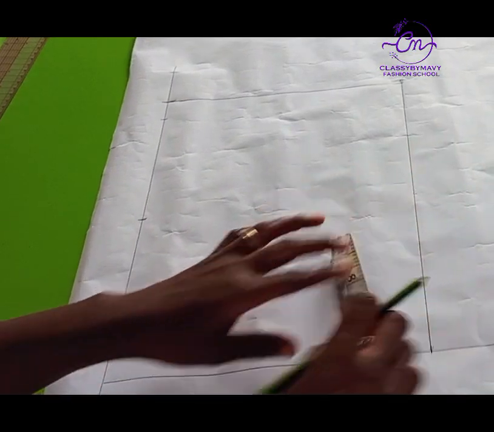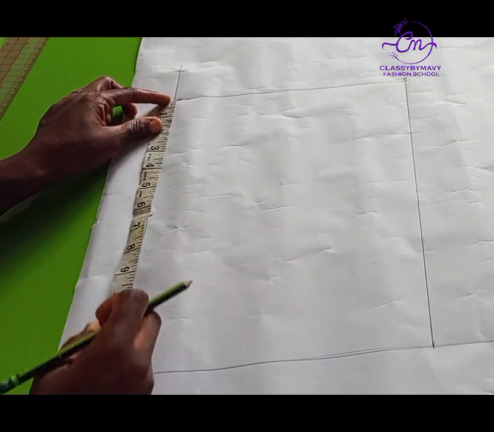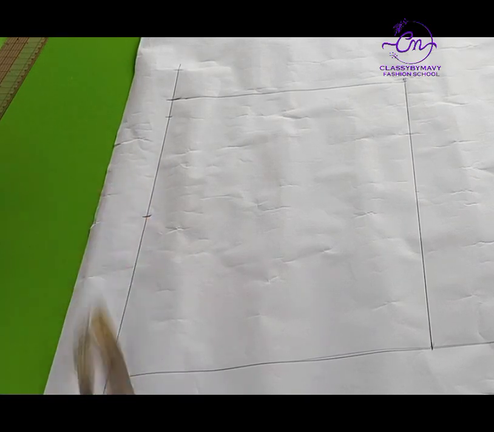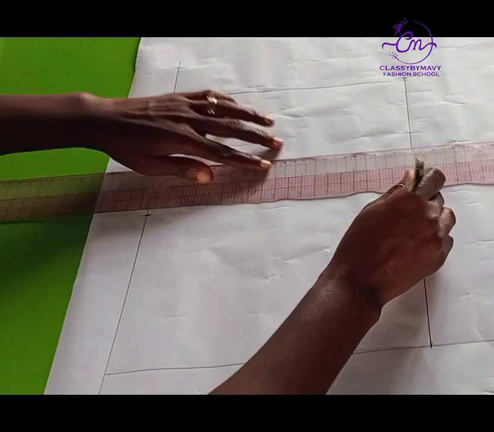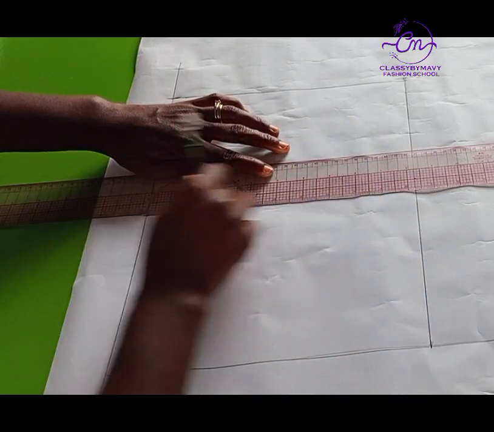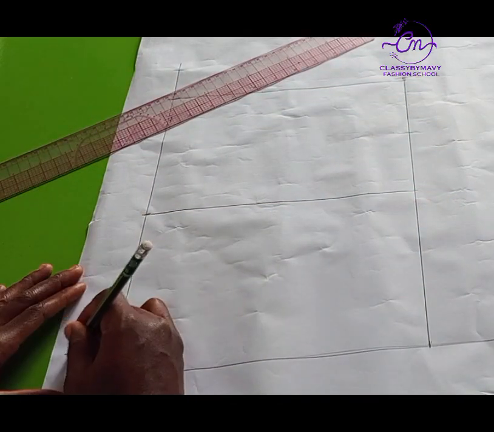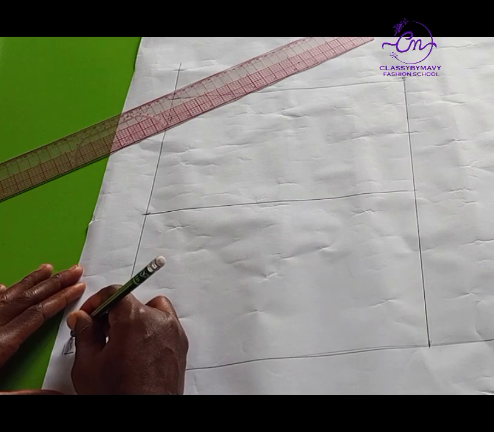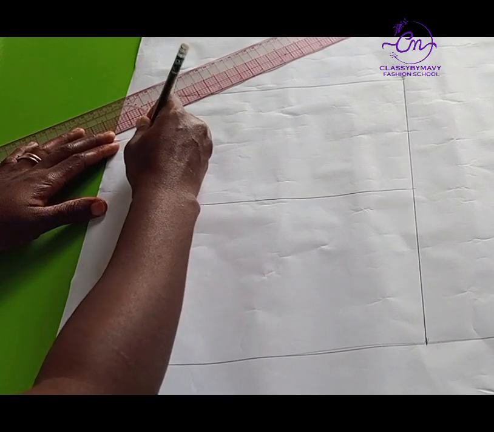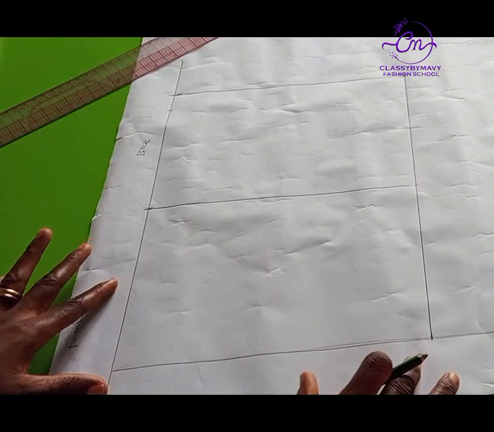Then I'll mark and link with a straight ruler. I'm here just confirming what I just did. Okay, so we are in order. Here I'm linking the 2 points with my straight ruler. Now we have our front bodies here and our back bodies. So we'll be drafting accordingly.